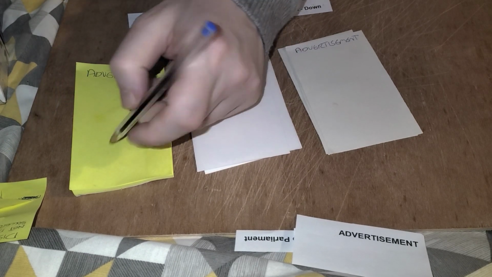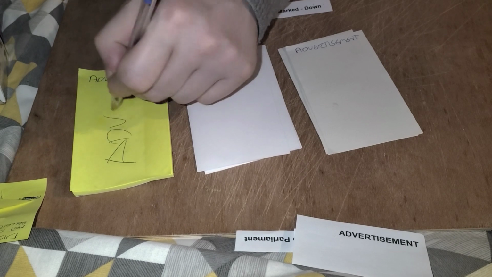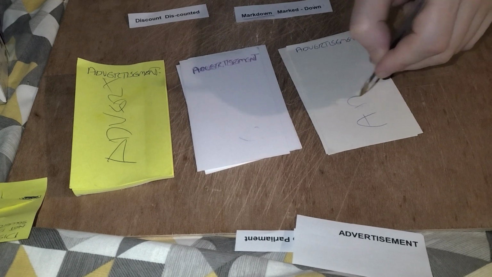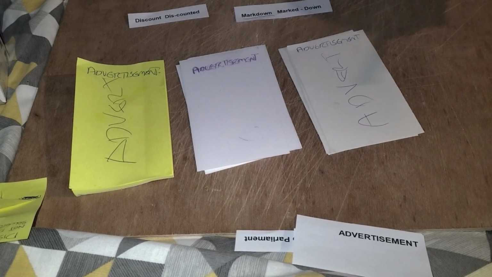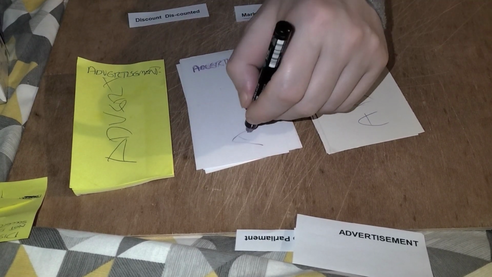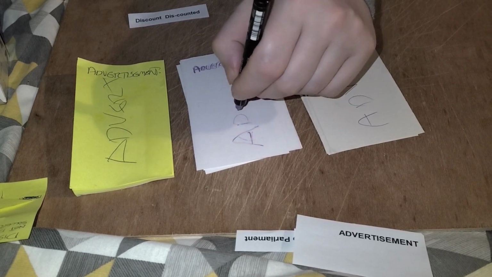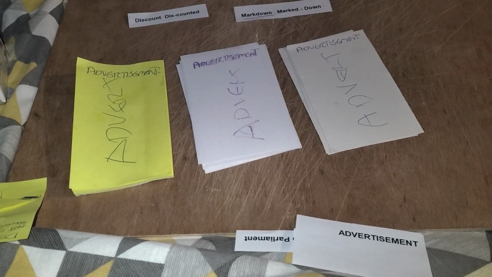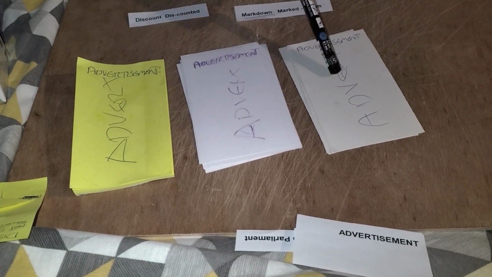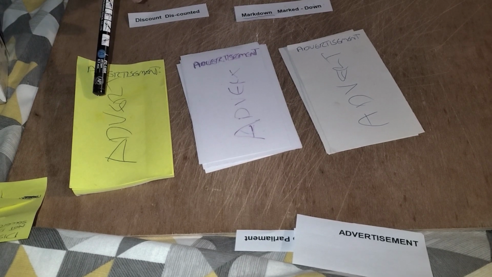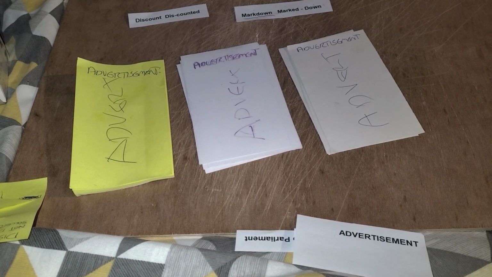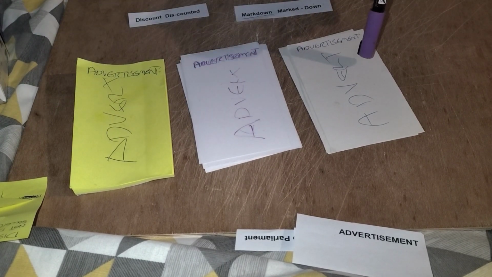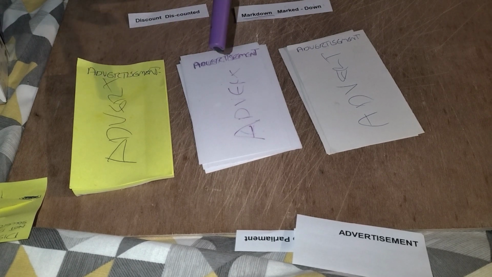If we write advert on them all, then if someone wants to buy these, right? If an artist comes in there and an artist wants to paint a picture, then these are no good.